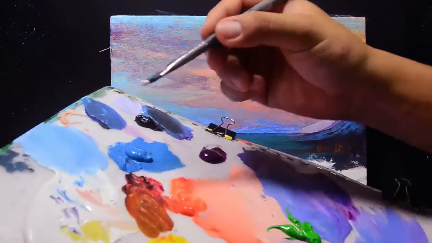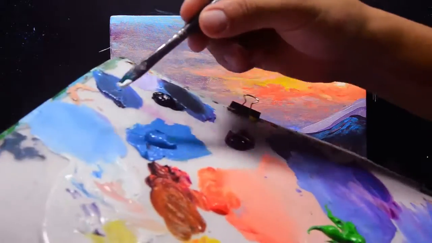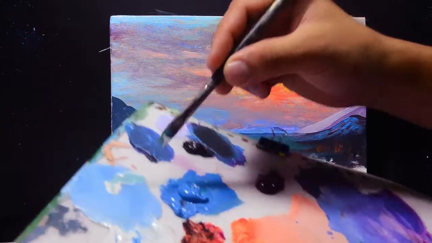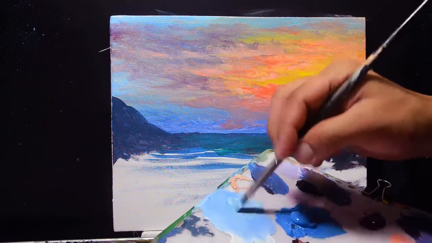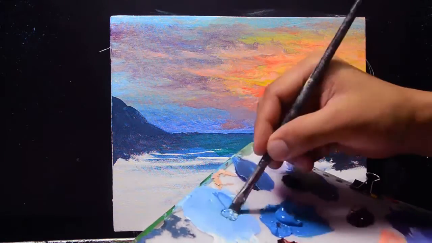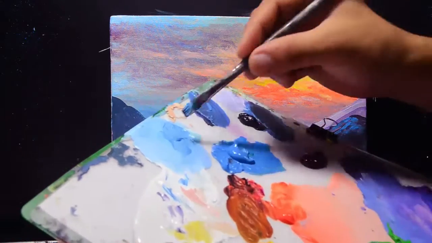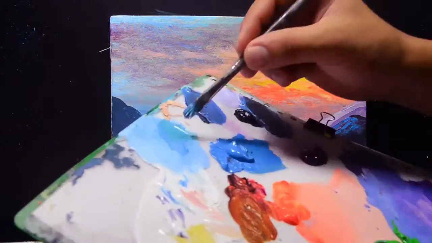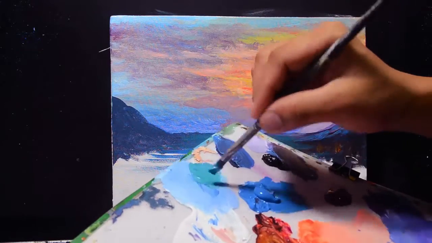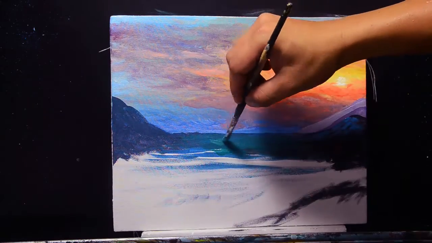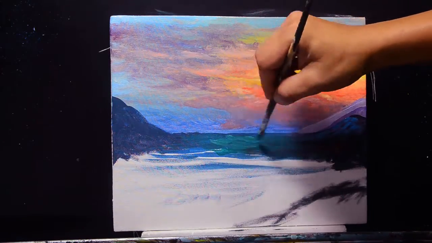I'm going to mix the color of the titanium white and the cobalt blue. Just add more cobalt blue and a small amount of Viridian Green. Just paint here for my waves for the sea water here.